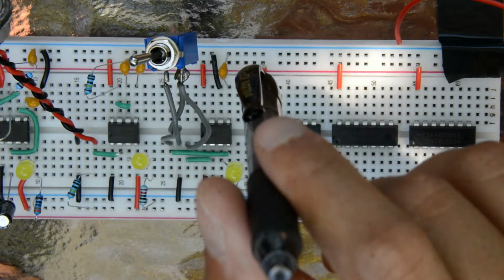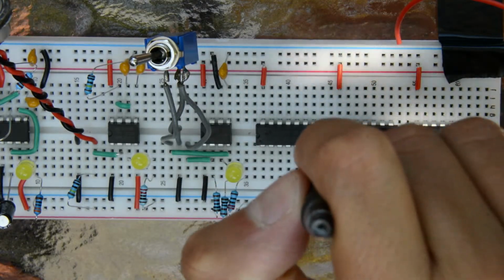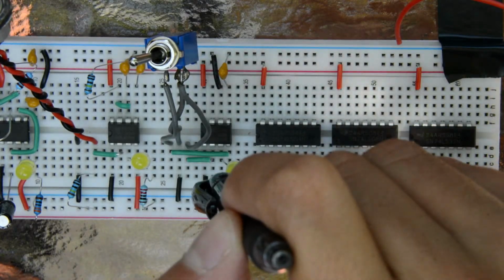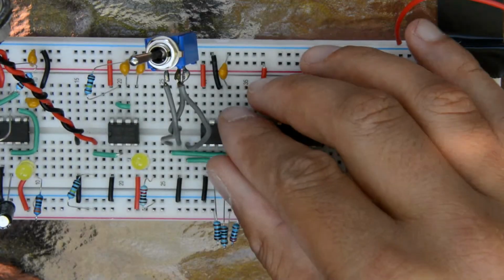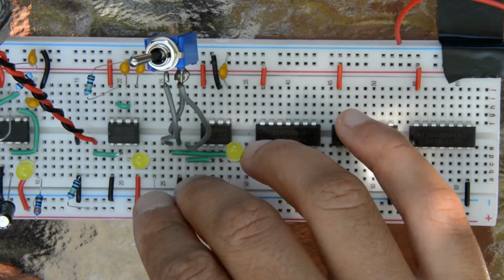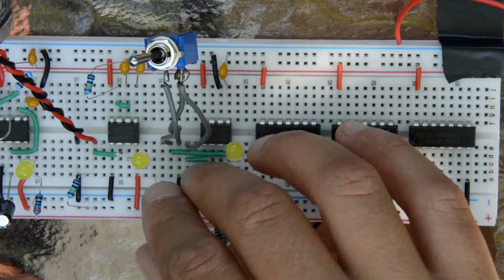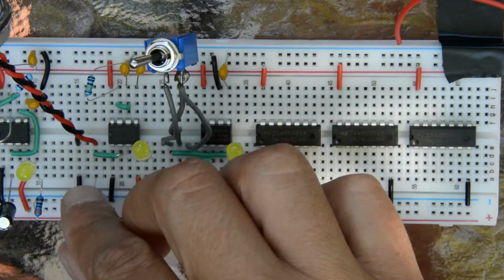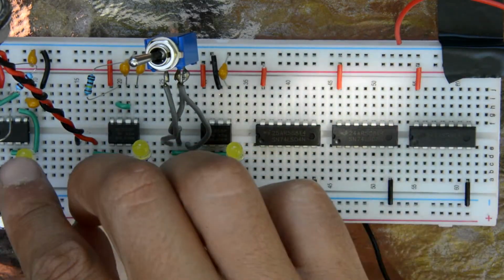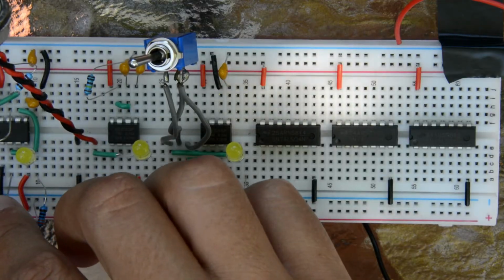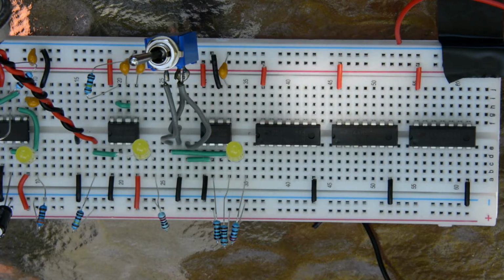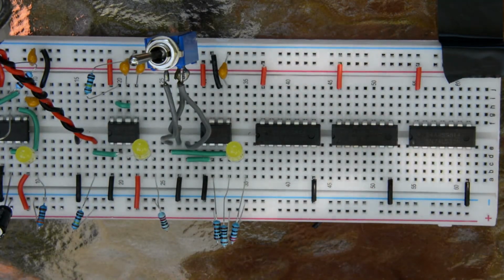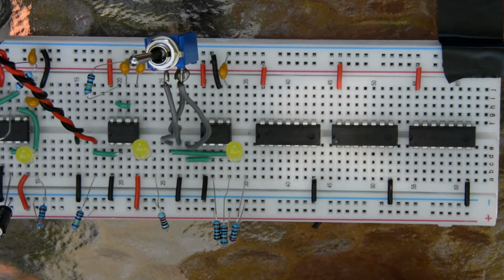Oh, I see. Okay, so let's get this first line in, I think. So let's try to move some of these out of the way. We actually ended up snipping these, but let's see what we can do here. So we're gonna take a green wire and send it to pin 2 of the AND gate.